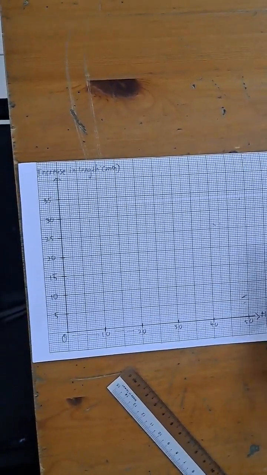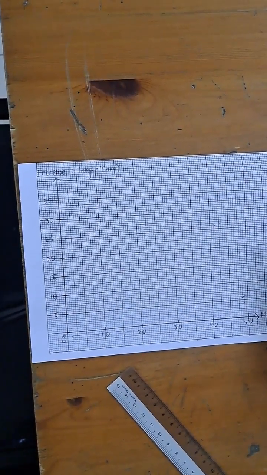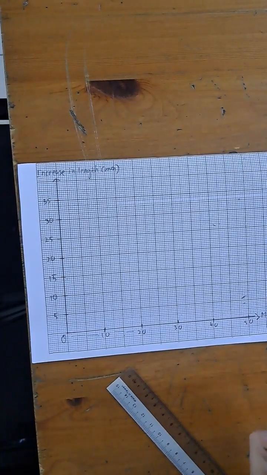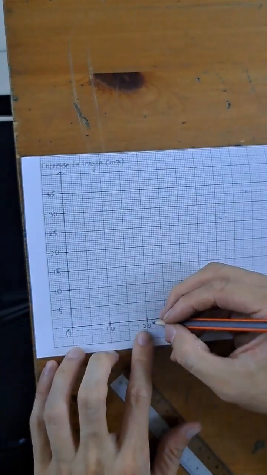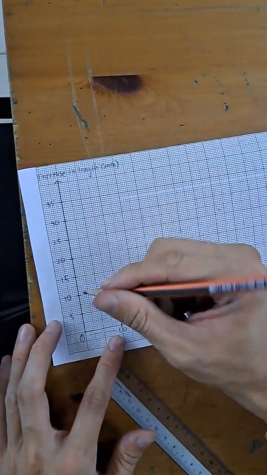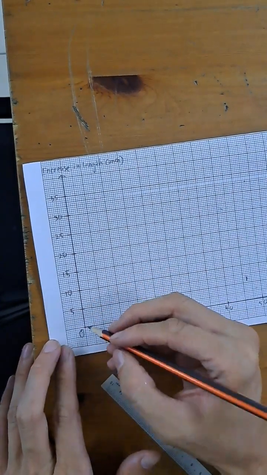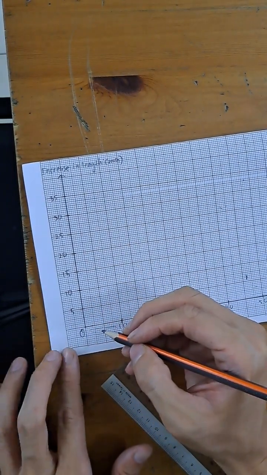The first one, I have mass 20, and my increase in length is 12. So let's find that 20 is over here. And for my y-axis it is 12, so where's that? To find where 12 is, first we need to identify one small box is equivalent to how much.